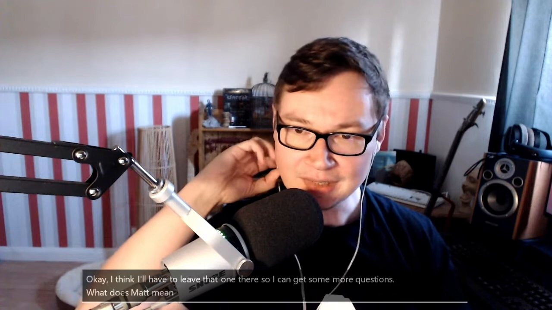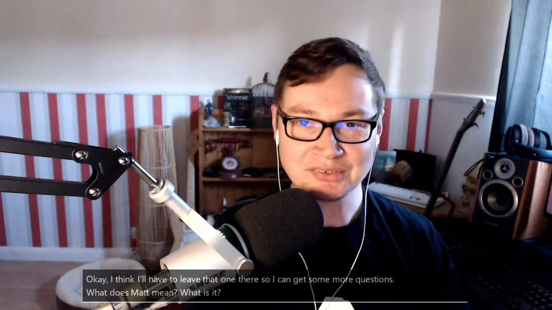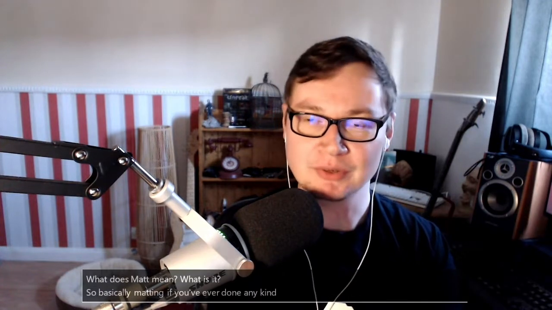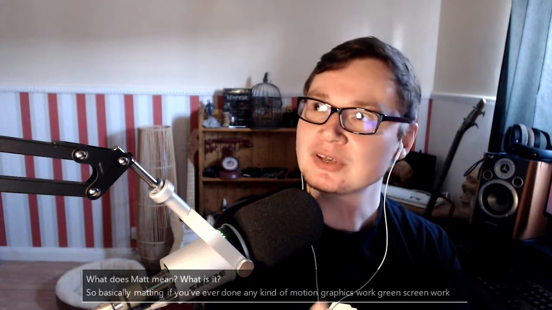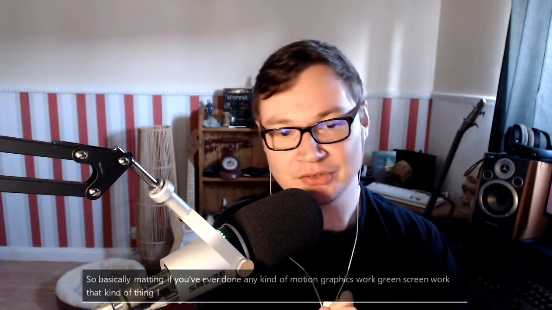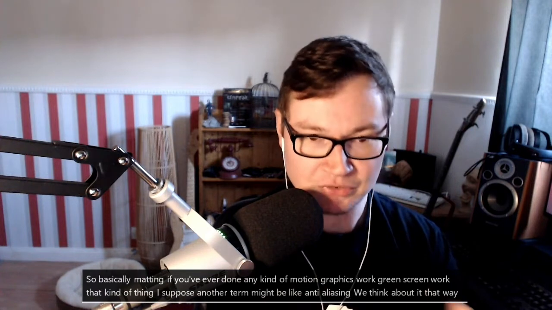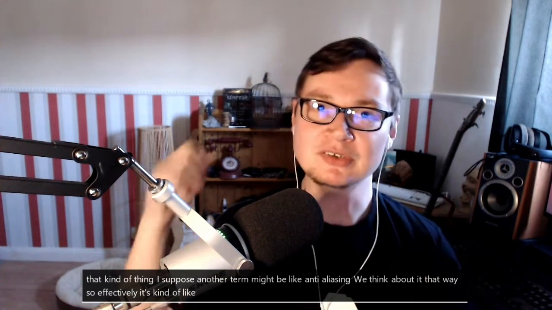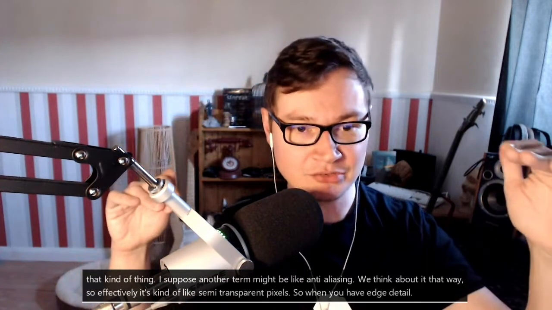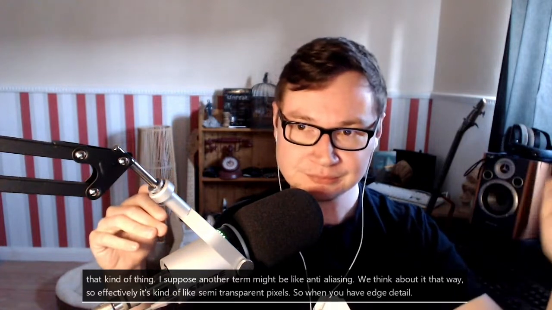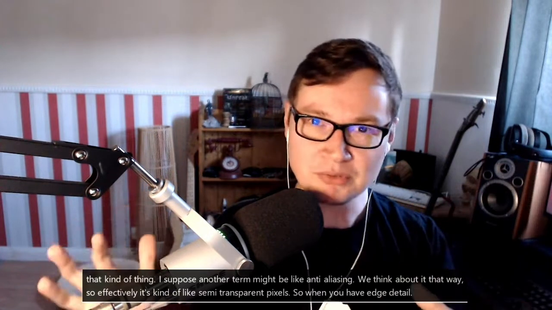What does matte mean? What is it? Yeah, so basically matting, if you've ever done any kind of motion graphics work, green screen work, that kind of thing, I suppose another term might be like anti-aliasing, if we think about it that way. So effectively, it's kind of like semi-transparent pixels. So when you have edge detail, if you just had hard-edged pixels on the edges, it wouldn't look very good.